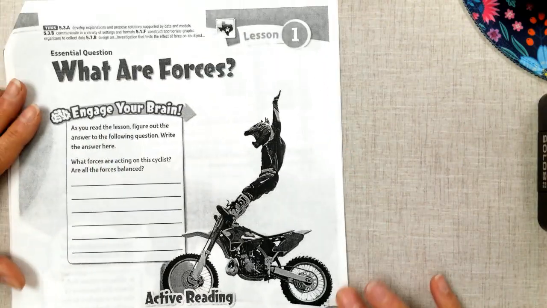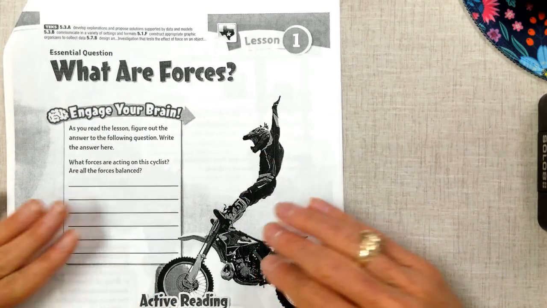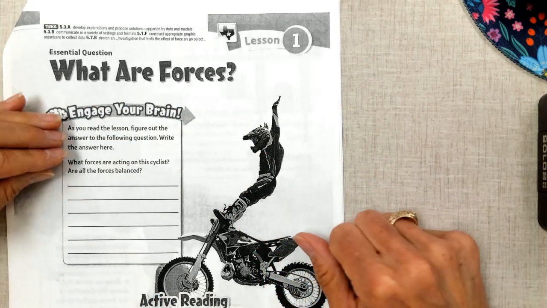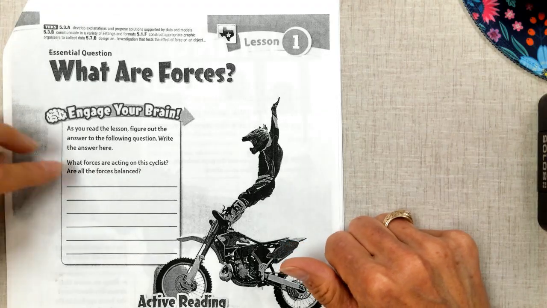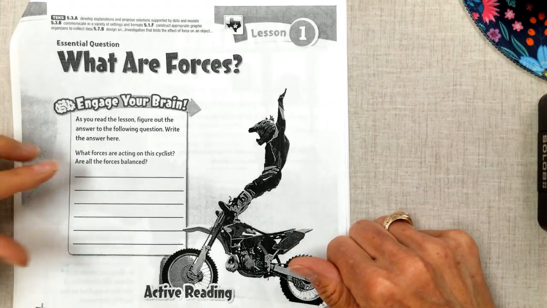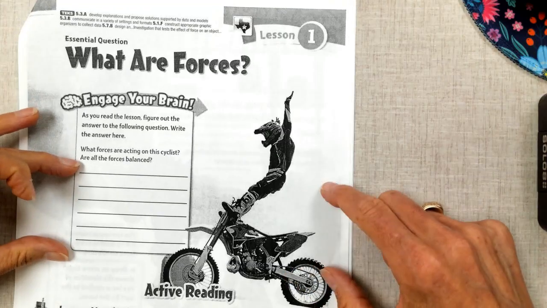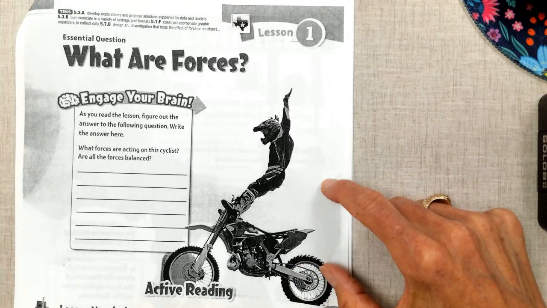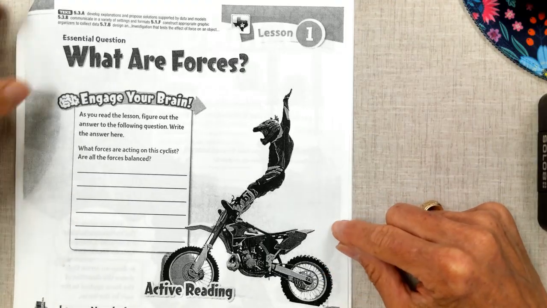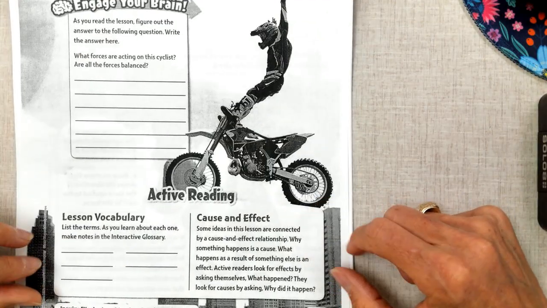Some of this you will not have to do, but we'll read through it and I'll kind of explain if you need to complete it or not. It says, as you read the lesson, figure out the answer to the following question. Write the answer here. You don't need to do this, just think through this. What forces are acting on this cyclist? The forces are balanced. That's something we're going to learn later in the reading.